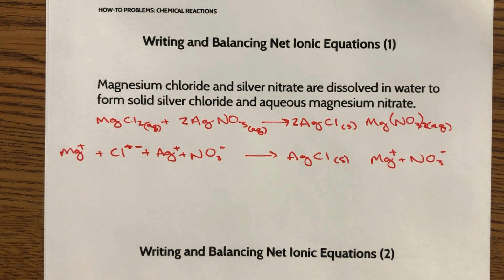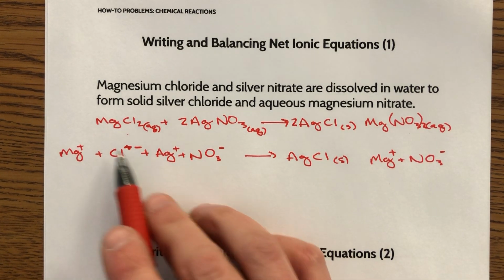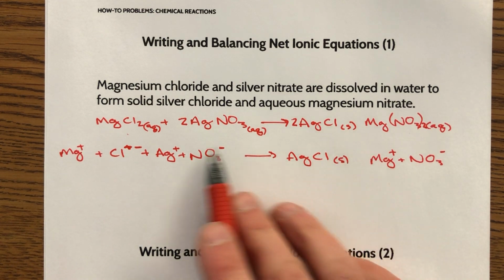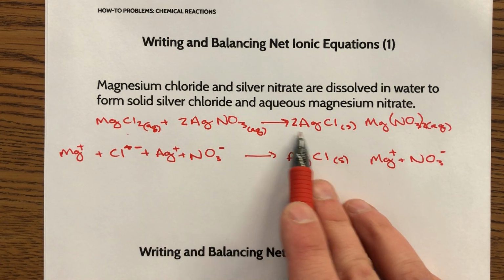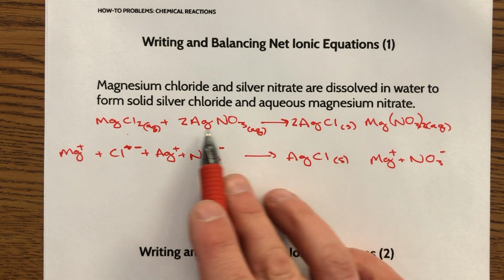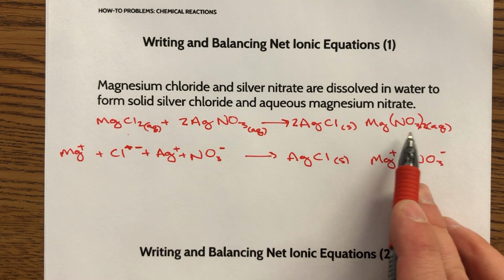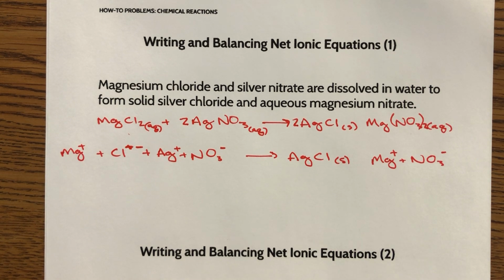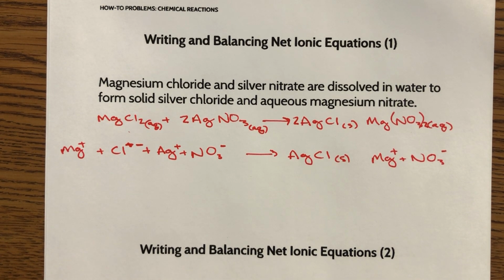I just quickly balanced this equation for you. So we have 1 magnesium, 2 chlorines and 2 chlorines, 2 silvers and 2 silvers, and we have 2 nitrates, and now we have 2 nitrates over here. So it's all balanced now, just to clarify that.